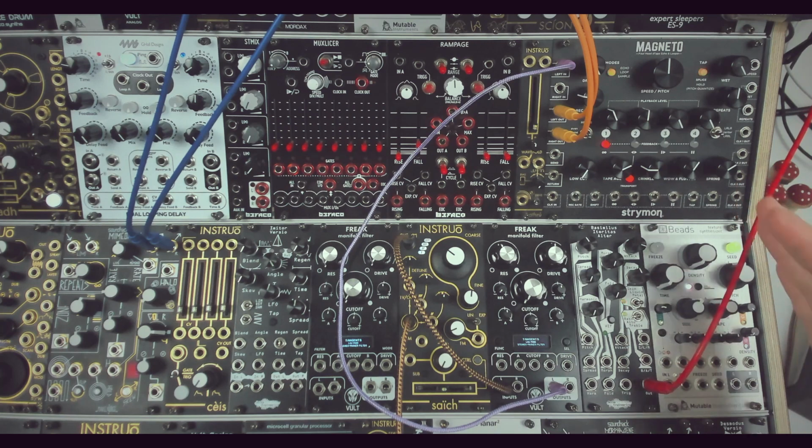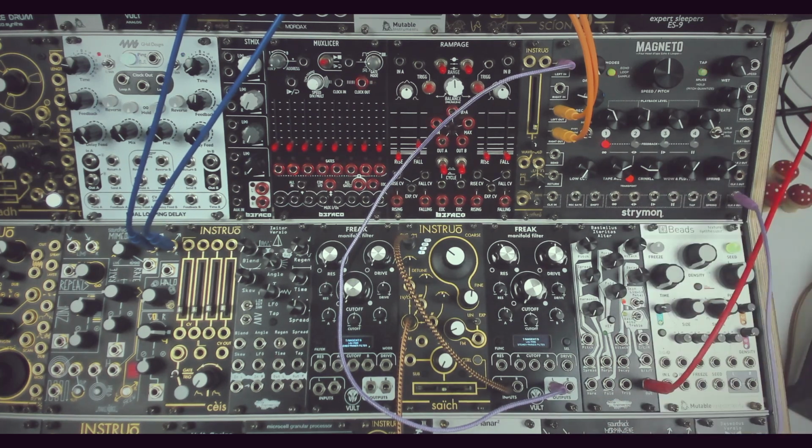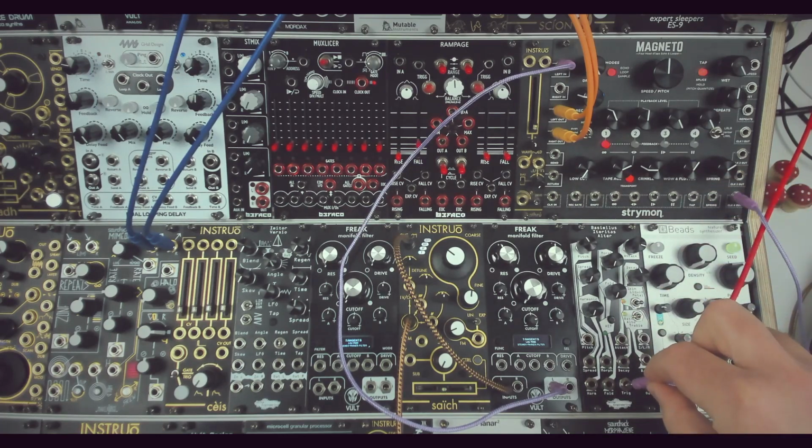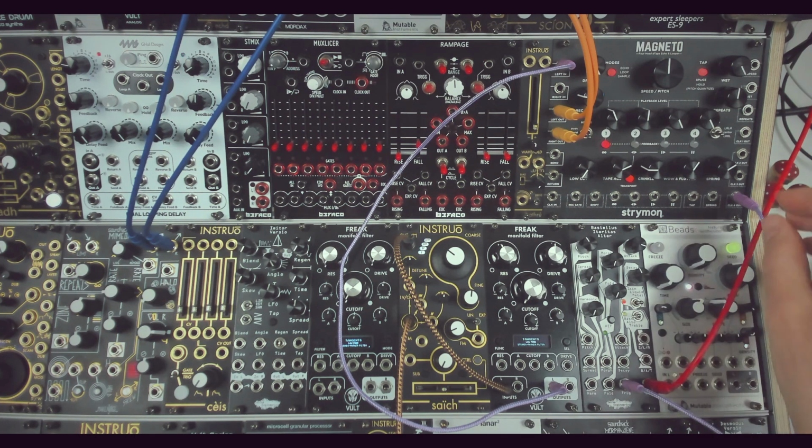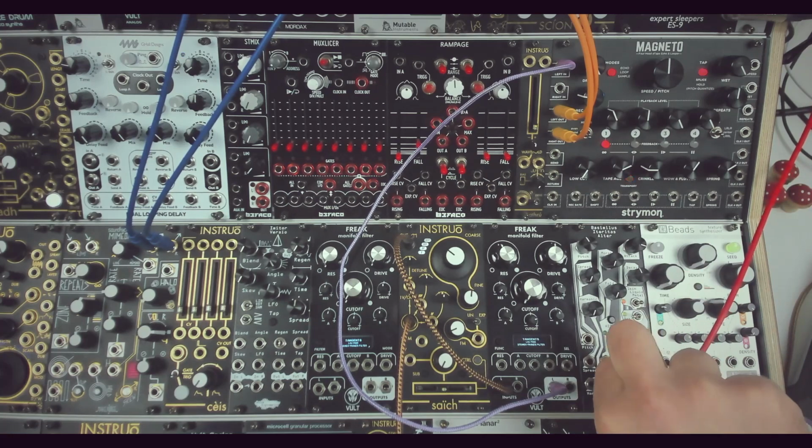For this example, I will use it to trigger the basimilus just so we can hear how it works. So have a look, have a listen. You will see that every time the loop ends, it will trigger the basimilus. Just like this. Let's listen to it one more time. Right, so we can use it to trigger all sorts of things in our patch.